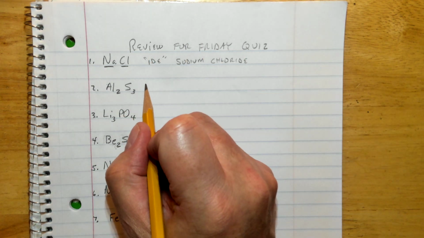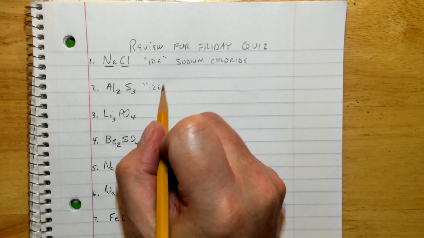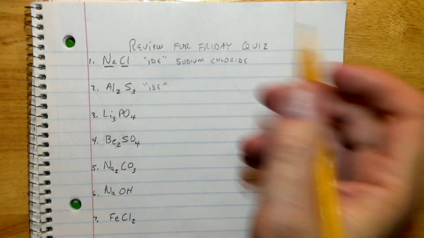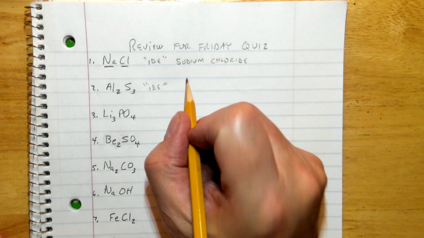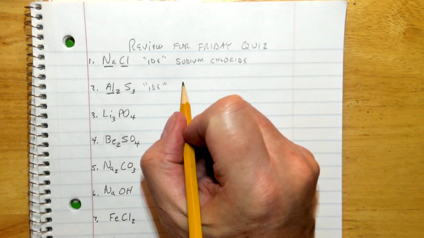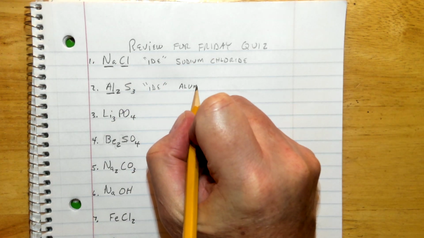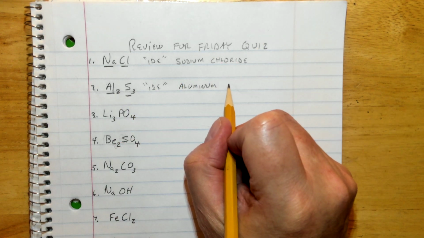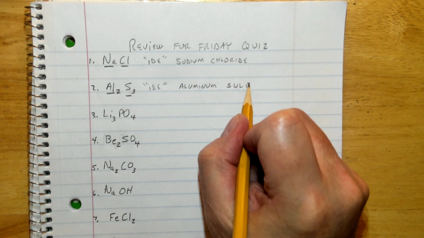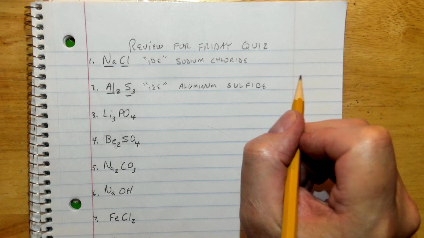Here, same kind of situation. We're going to add on IDE to this one. Aluminum is not a transition metal, so no parentheses or Roman numerals. So there's aluminum, so write the name, aluminum, and that's sulfur, and that becomes sulfide when we add the IDE on the end of that.